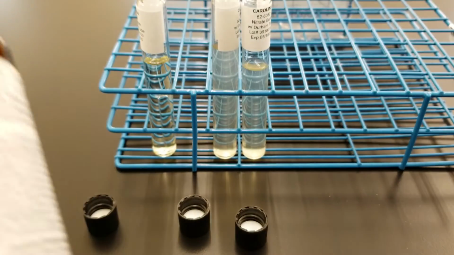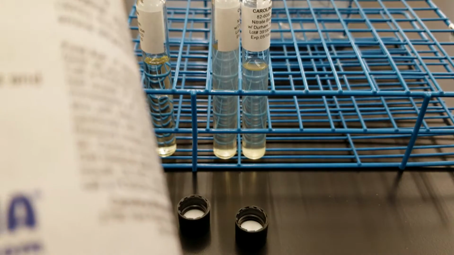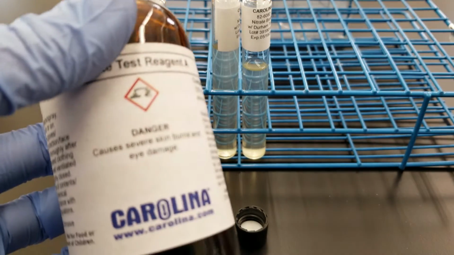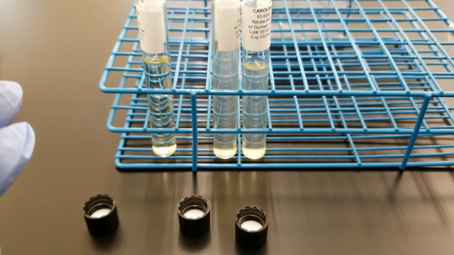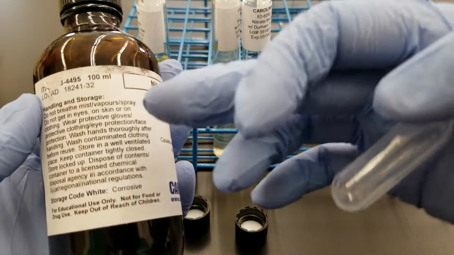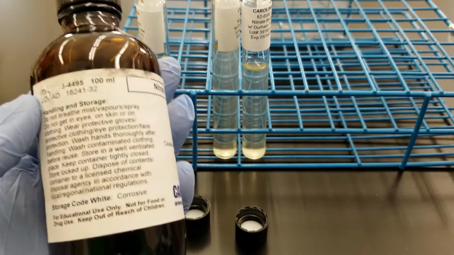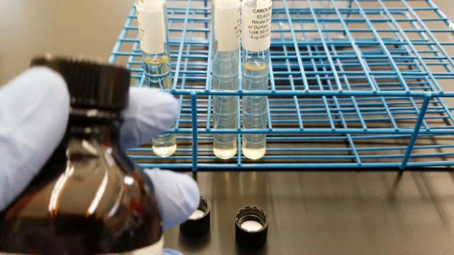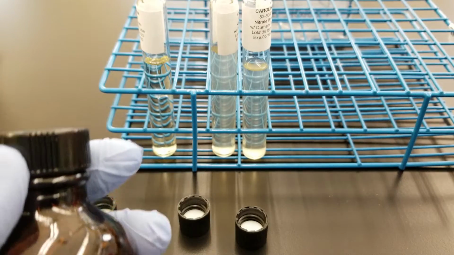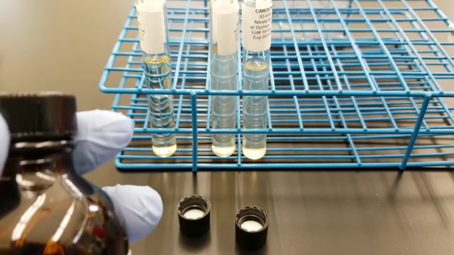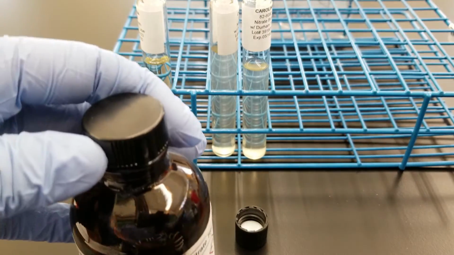You want to keep it in the flammability cabinet. My mistake, sorry, it's not flammable, it's corrosive, but you don't want to breathe the mist and the vapors, okay? So you want to keep your reagents capped, but you can have your specimens open, okay? So hold on just a second.